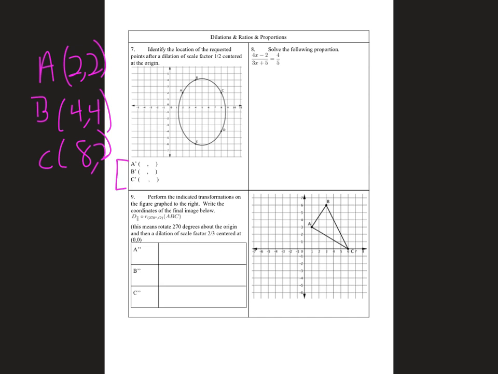So if that's where things are, scale factor of 1/2 centered at the origin is going to drag everything closer. So that means A is going to go 1, 1, so that's where A prime is. B prime is going to be at 2, 2. And then C prime, it was 8, 2. It's going to be 4, 1, because I'm dividing both those pieces by 2. If I were to dilate it using a different scale factor, like 8, then I would multiply each of these by 8. So if I was doing a scale factor of 8, I just made that up, not this question, then A would go to 16, 16, B would go to 32, 32, and C would go to 64, 16.